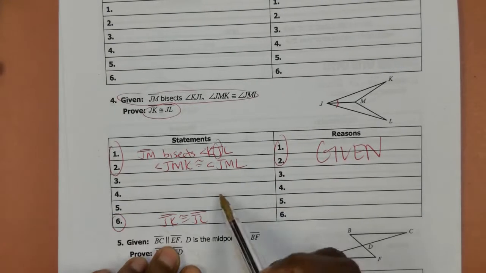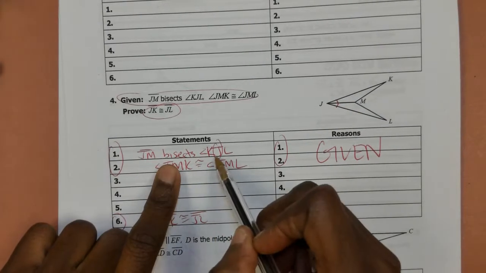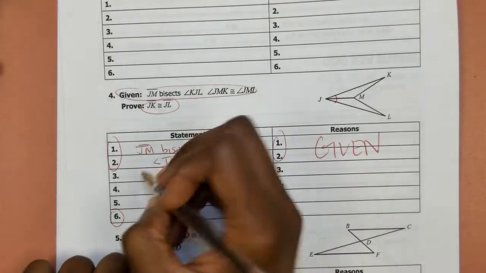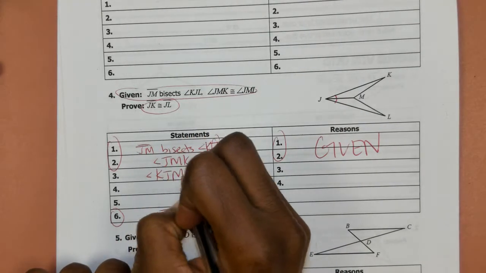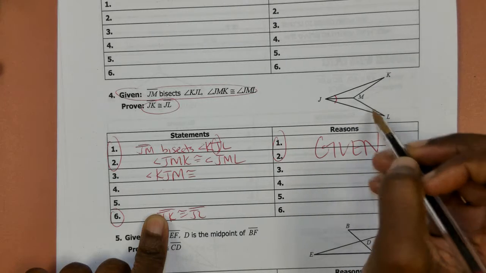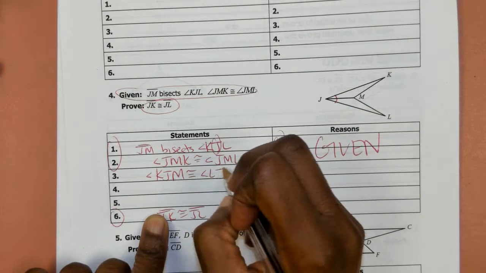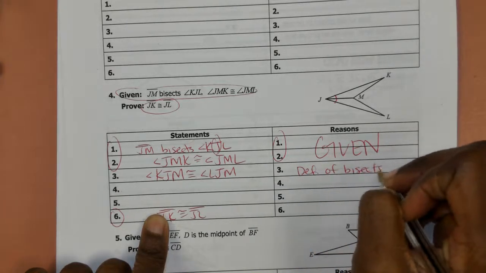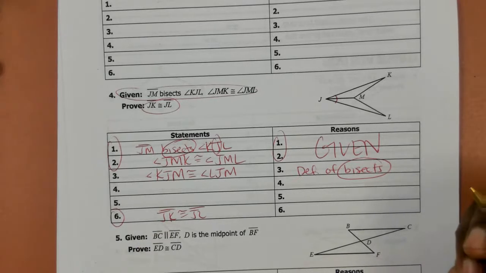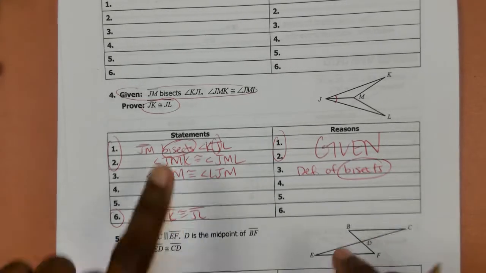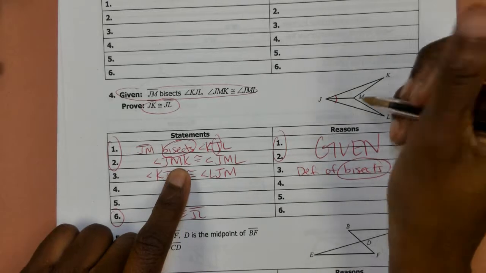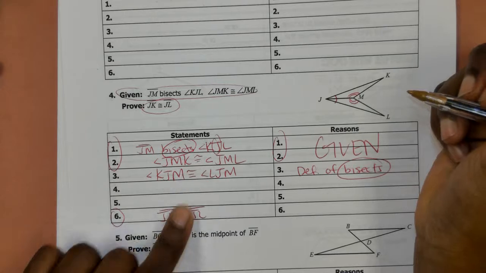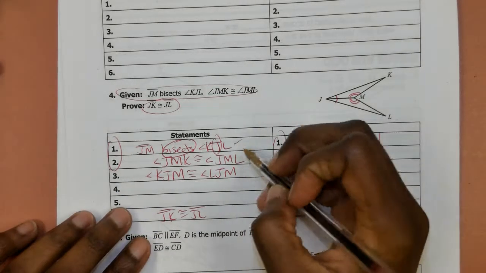Okay, so the given information, you should have it written in, and then you can mark JM bisects JKL. So J is the angle getting cut in half. So we would have two angles that have J as their vertex that are congruent. So KJM congruent to LJM. That's the definition of bisects. So whenever you have bisects in this part, you're going to have it in your reason. Same thing with midpoint. If you have it in this part, you're going to have it as part of your reason. They also told us that JMK, this angle, is congruent to this angle. So that's all we can determine from the given information.